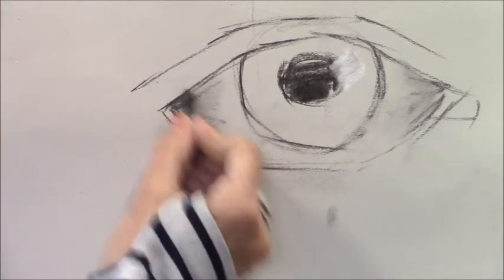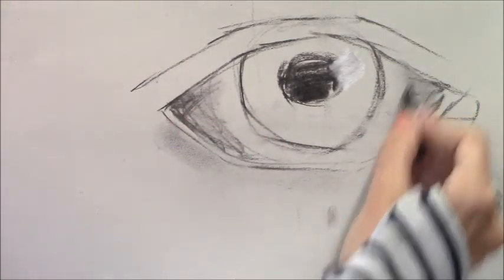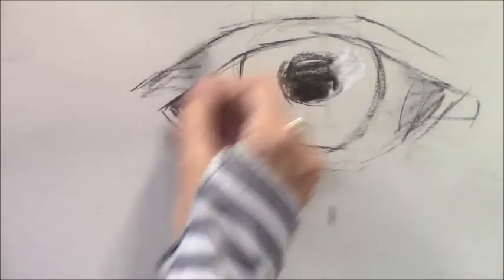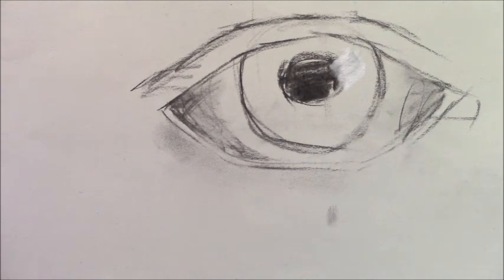And that way you're going to end up with a lot more convincing eye that looks as though it's curving back into the face. Just a few tips for drawing eyes.